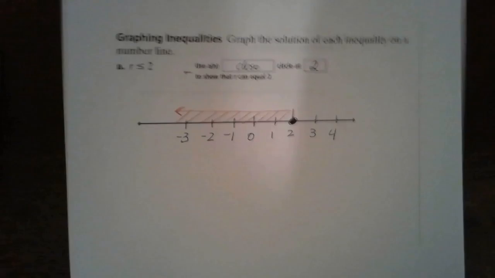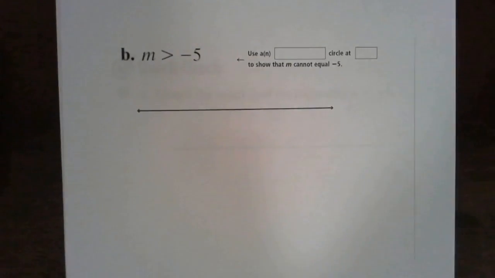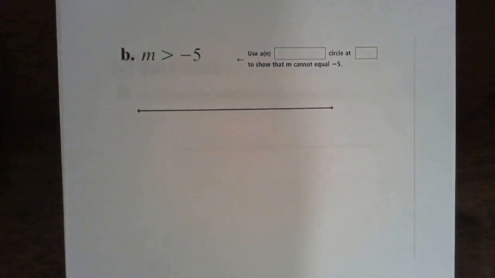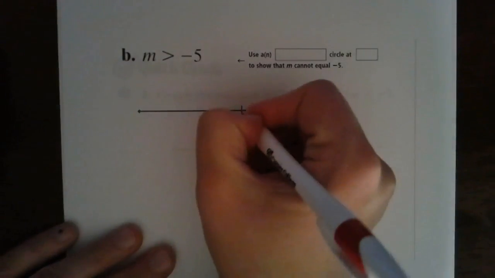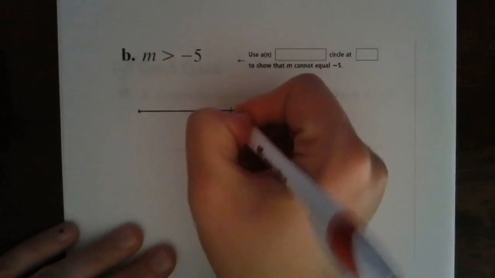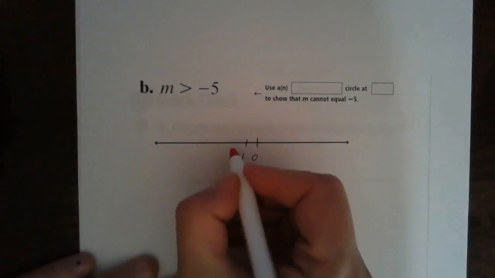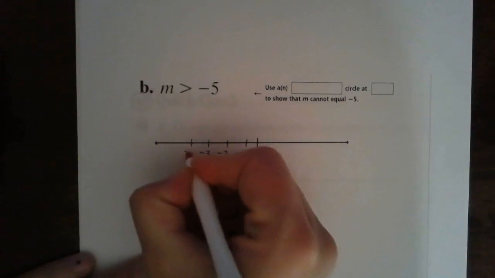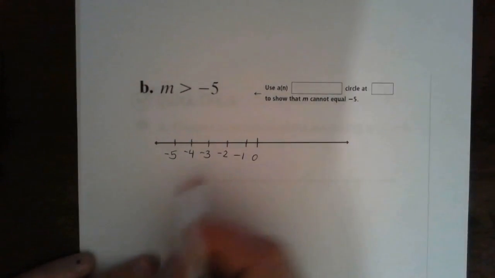Okay, here's something for you to try. Go ahead and do it on a piece of paper. Okay, pause it and go. All right, let's see. I have to find -5 on my number line. Hopefully you can see it. I want you to see it. -2, -3, -4, -5. Hopefully you know the numbers on the number line.